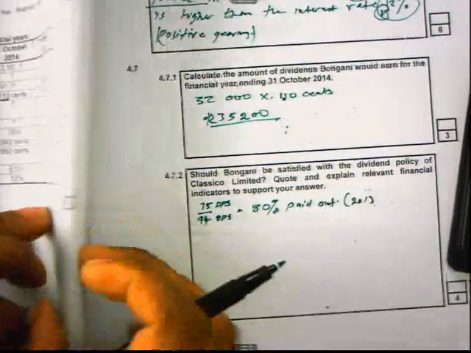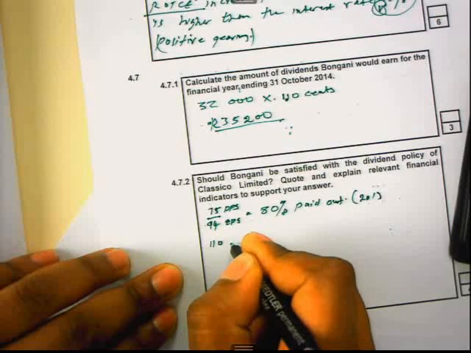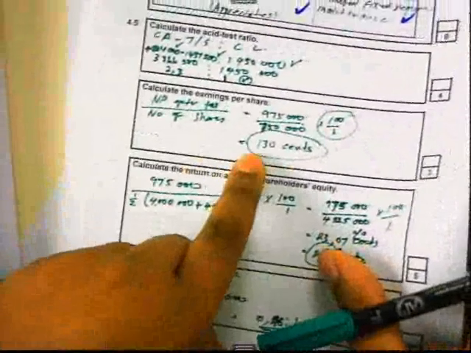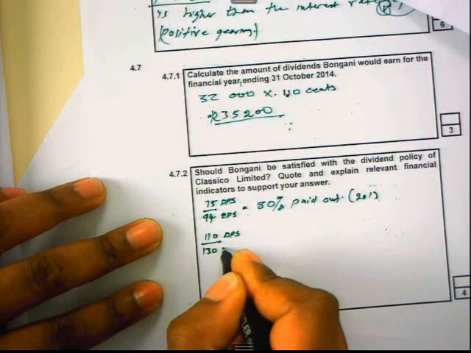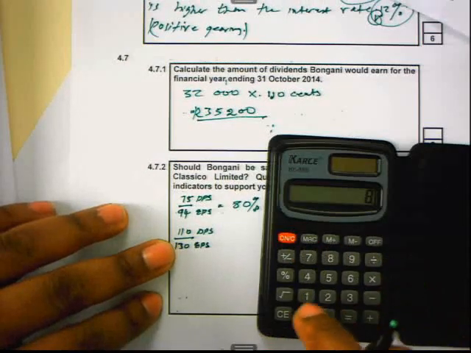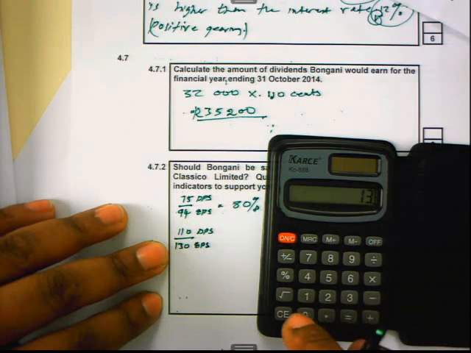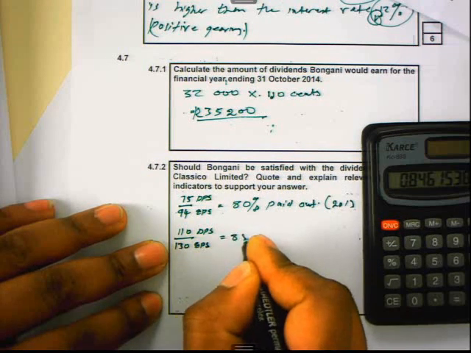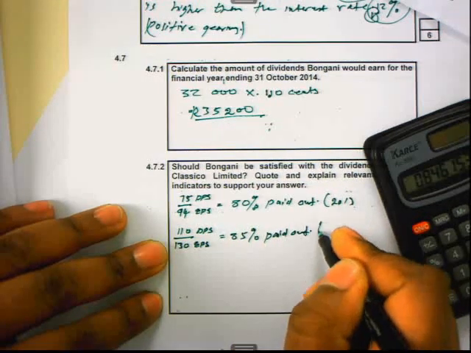In 2015, dividends, we are told, is 110. These are your dividends per share. Earnings per share, remember we calculated earnings per share here at 130 cents. Divide by 130. Now here, you see, 110 divided by 130 is 85%. In 2014.